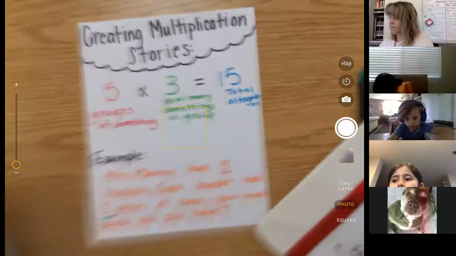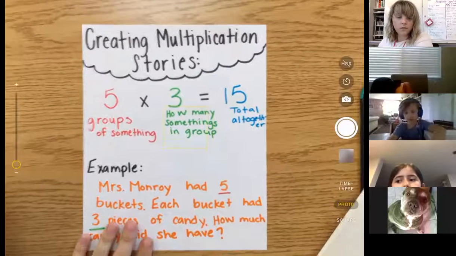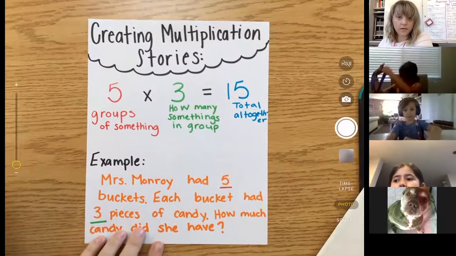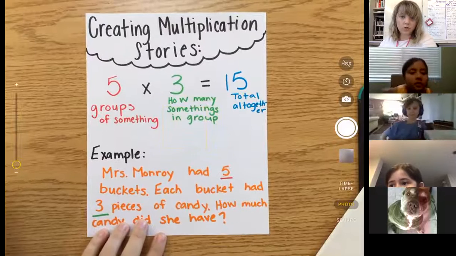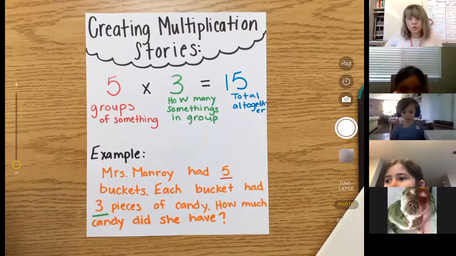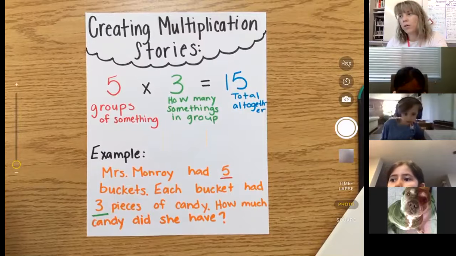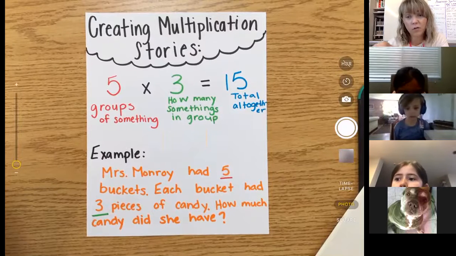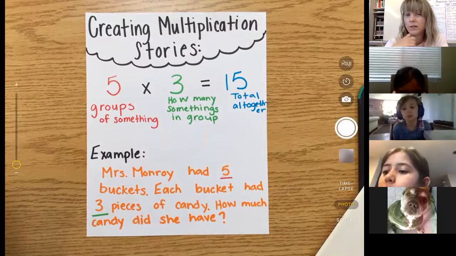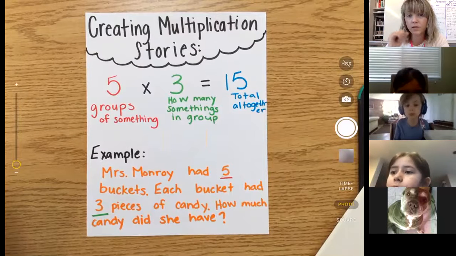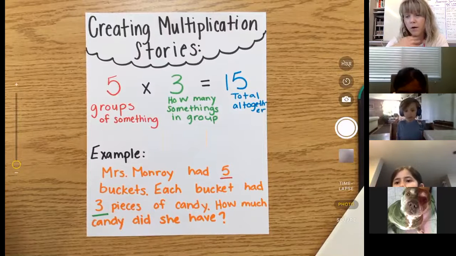Okay, so when you are thinking about multiplication stories, there's two ways to look at these stories or word problems. There's a way to look at them where you're solving the problem, or there's a way to look at them where you are making the problem. So we're gonna talk first about you making the problem.